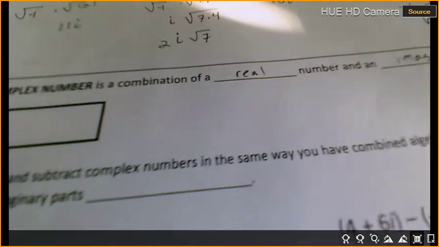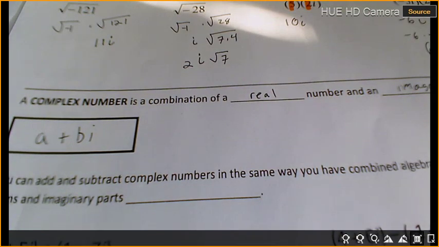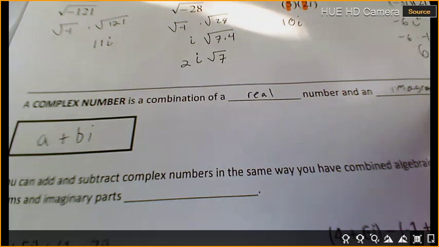We usually write that as, hold on, I gotta zoom out a little bit. We write that as a plus bi. We're going to talk again about this stuff tomorrow. We're going to talk about adding and subtracting more tomorrow. a plus bi, real and imaginary.